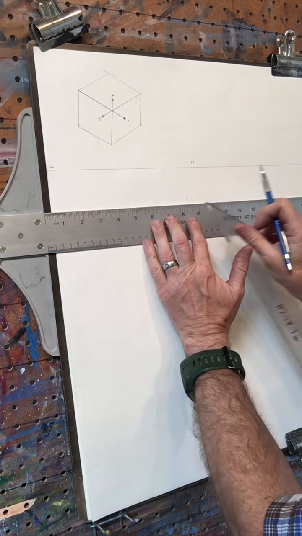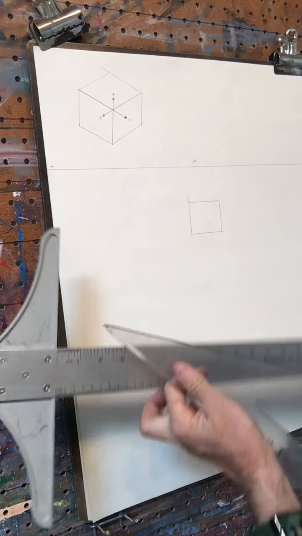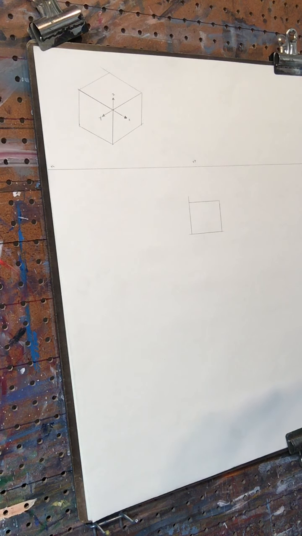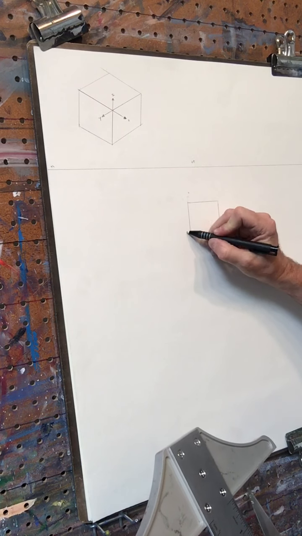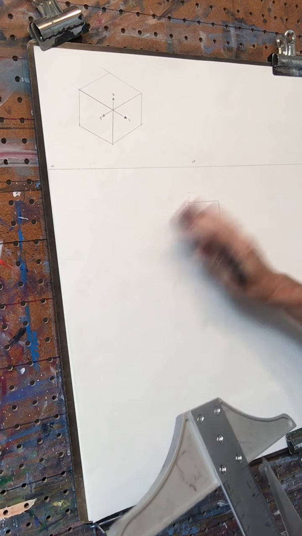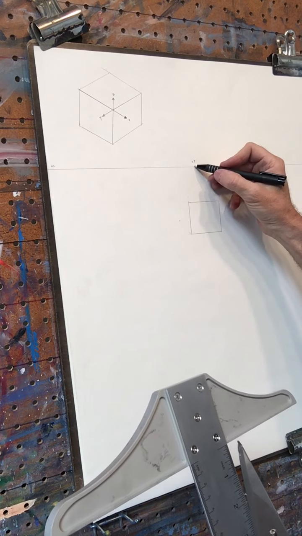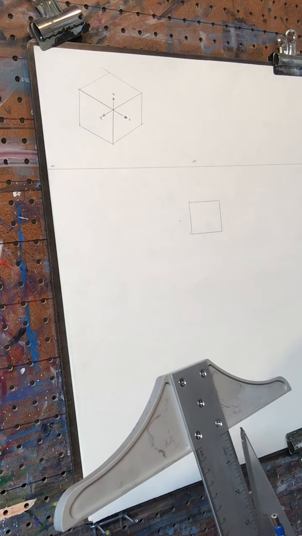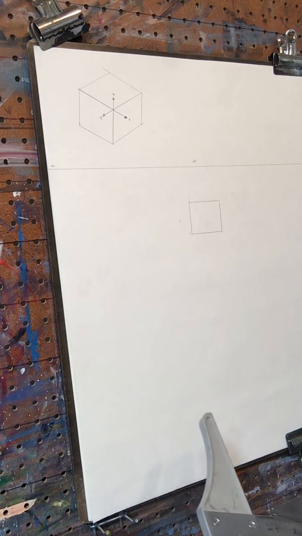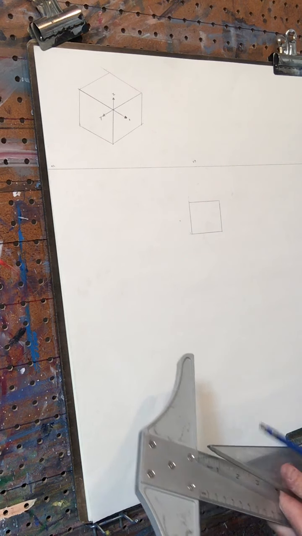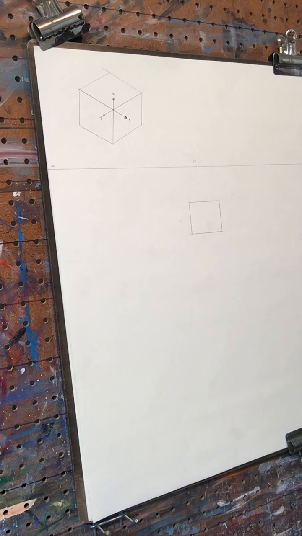Went a little tall with that one over on the side, no big deal. All right, there's the front face of my cube. It's not completely square. That's okay. It's also not exactly halfway between. It's not like I measured to get my vanishing point to be directly above it halfway. If I wanted complete symmetry, that's what I would do. Okay? Used to make them do that. Not making them do it now.